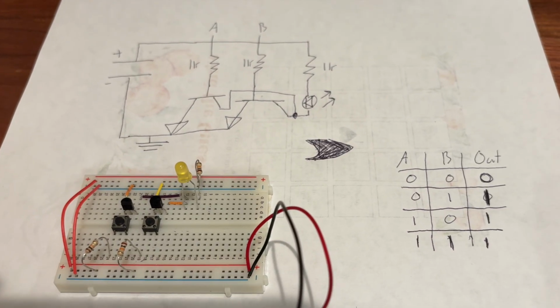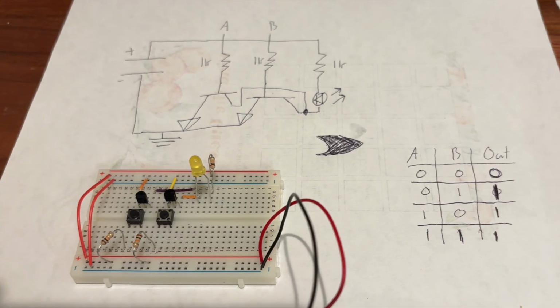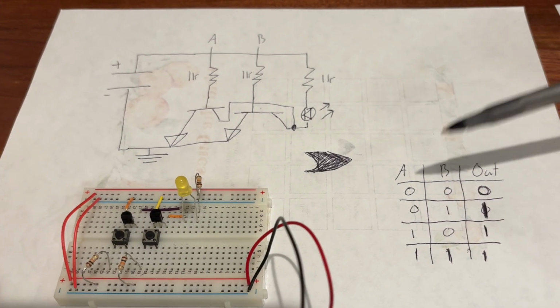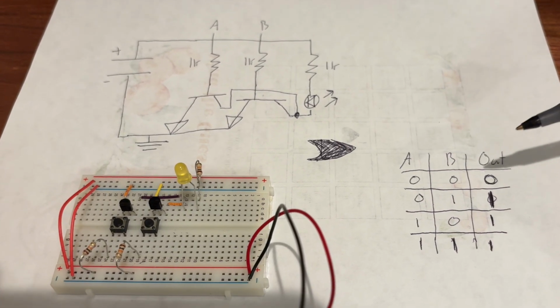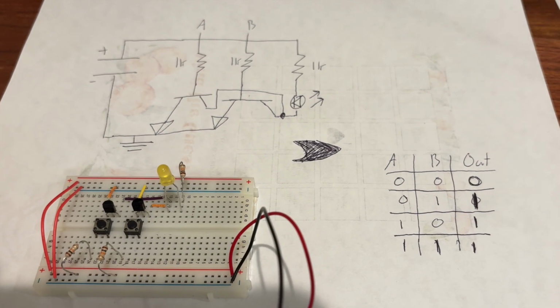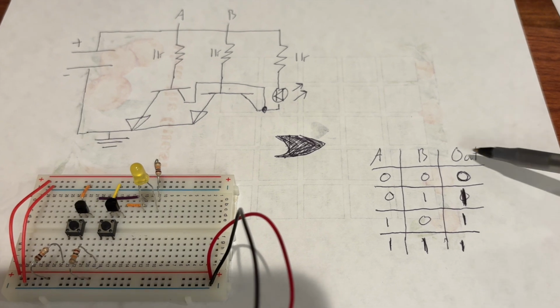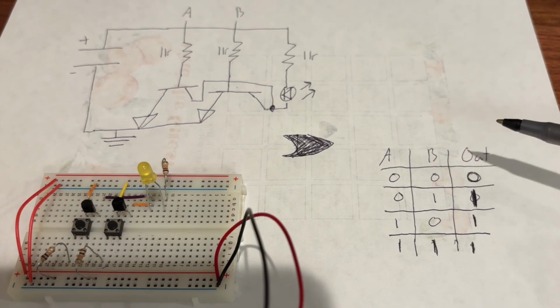Here we have an OR gate, which is represented by this symbol here. How it works is if either A or B is true, then the output is true, and if both are true, then the output is also true. The only scenario in which the output is false is if both A and B are false.